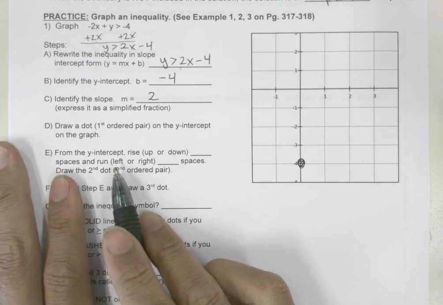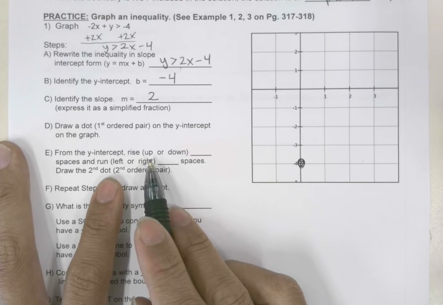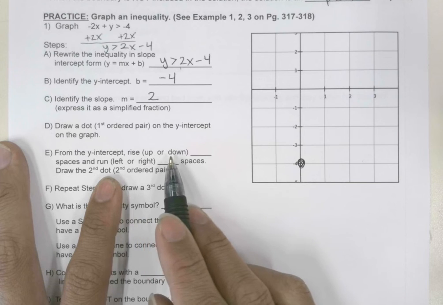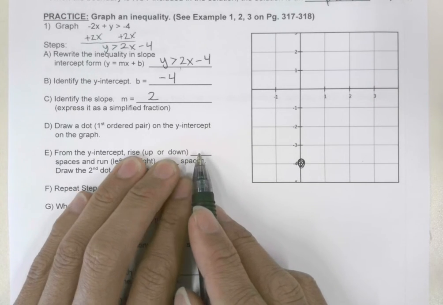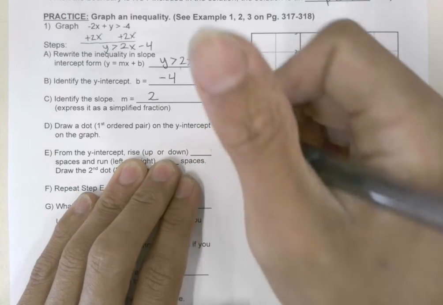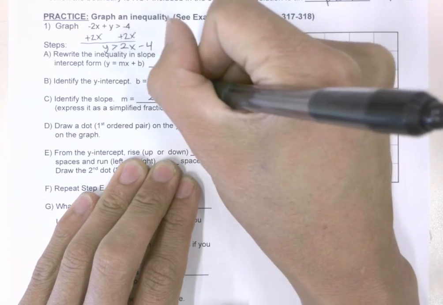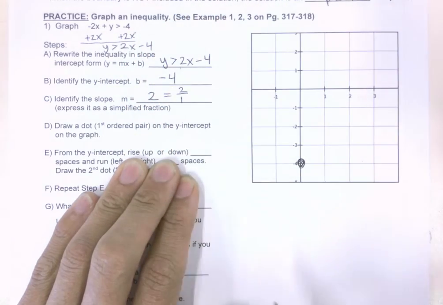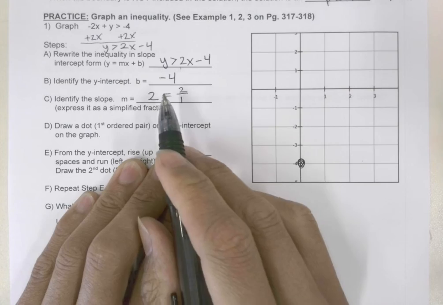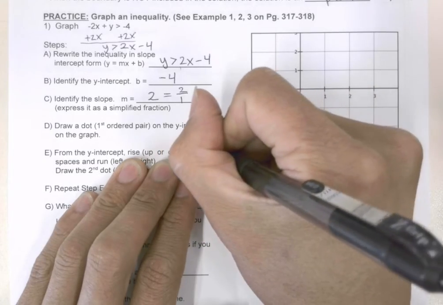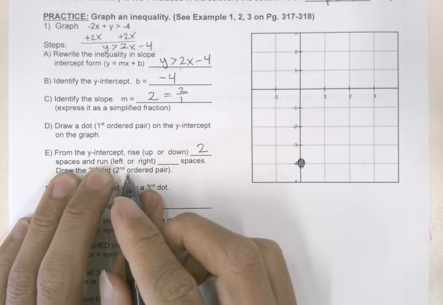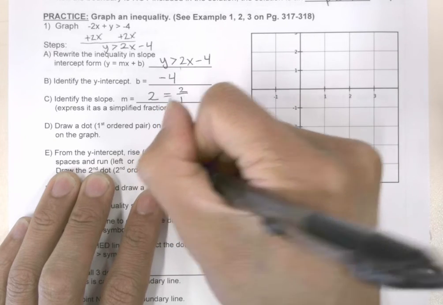Next, from the y-intercept, we're going to rise or fall, right? Go up or down 2, because remember our slope is 2, which can also be expressed as a fraction of 2 over 1. So our rise is 2. And our run is going to be positive 1.